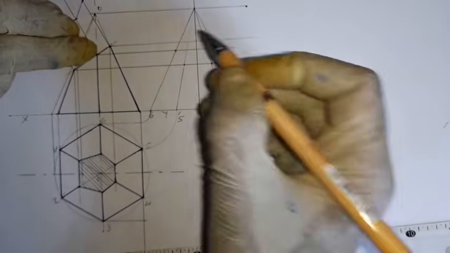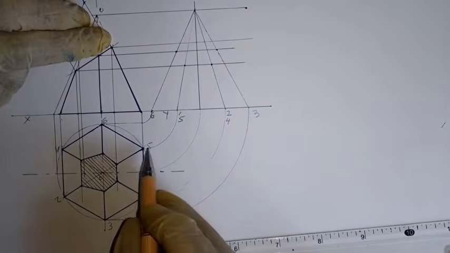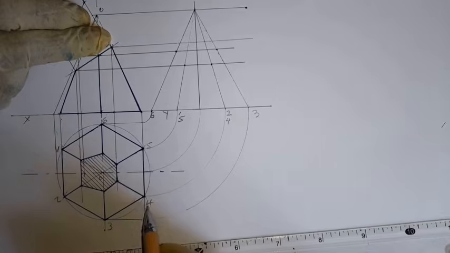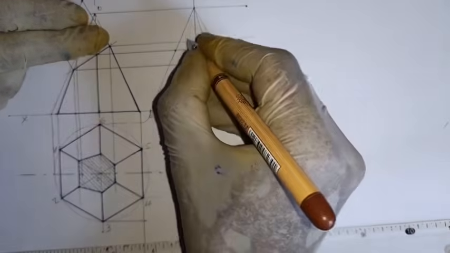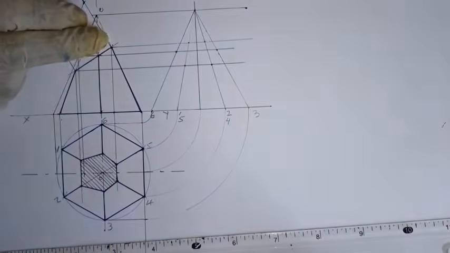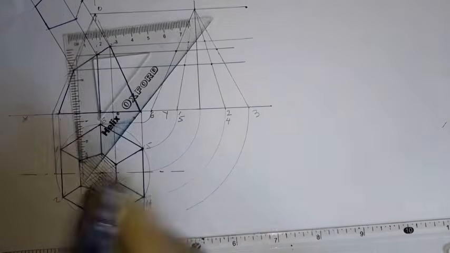Here. Where 3 is. Here. The third one coincides with the points on 5 and 4. This one and this one. So we come and look for 5 and for 4. So we join them together to give us this face.